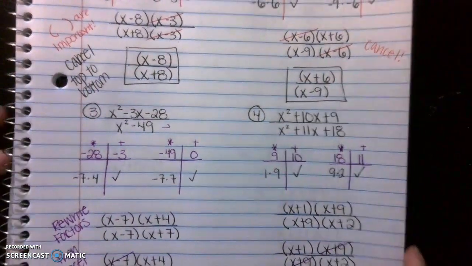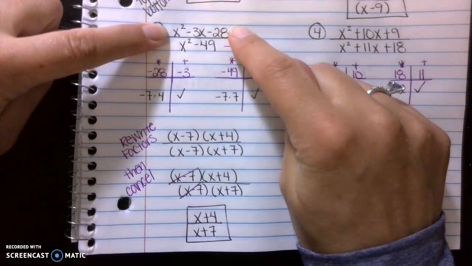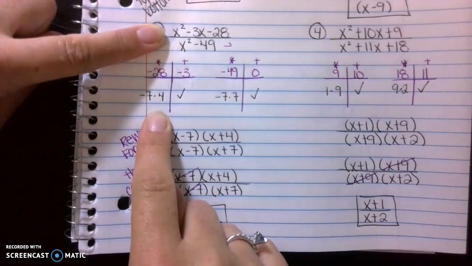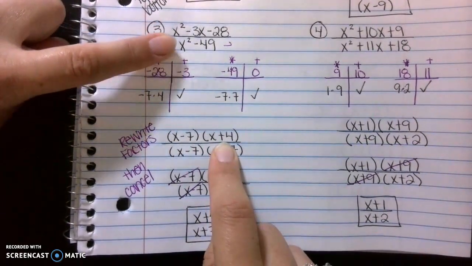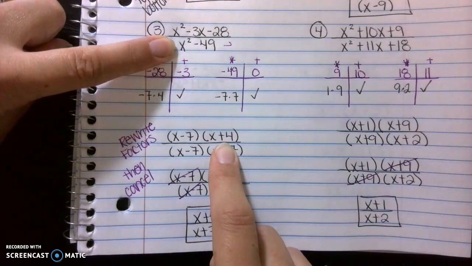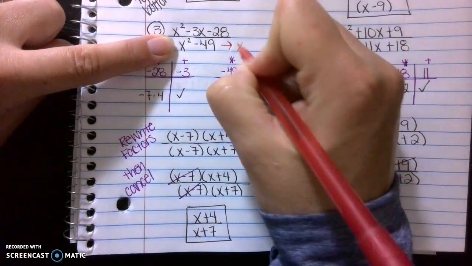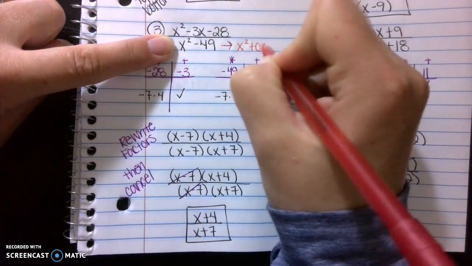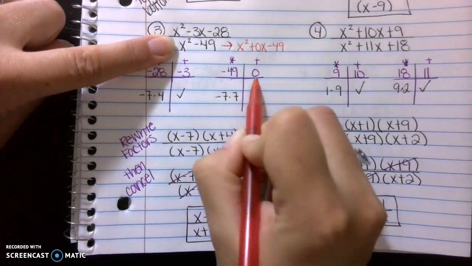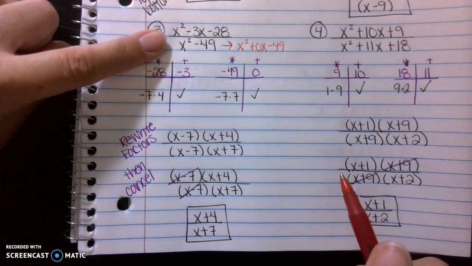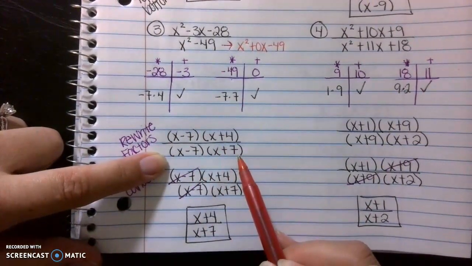All right, let's go ahead and check our work here. So up top for this problem, I have my quadratic. I'm going to go ahead and factor it into negative 7 and 4, so x minus 7, x plus 4. In the bottom, that's where we had, again, that missing middle term. So hopefully you recognized that you could rewrite this as x squared plus 0x minus 49. So what multiplied to get you 49 that added to get you 0? So that's how we got x minus 7, x plus 7.